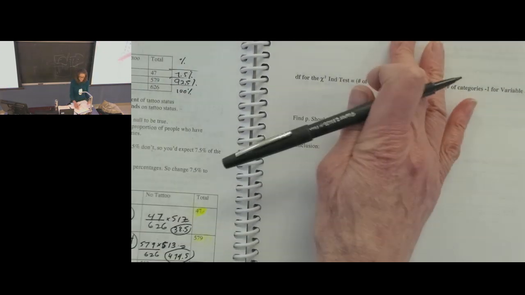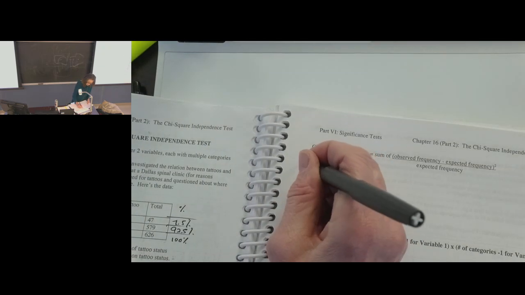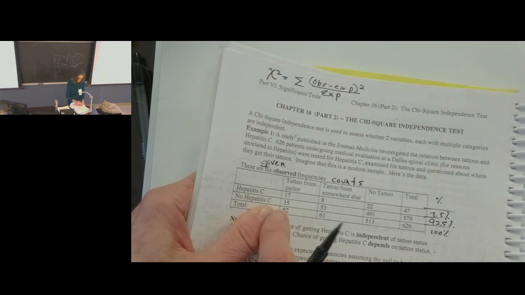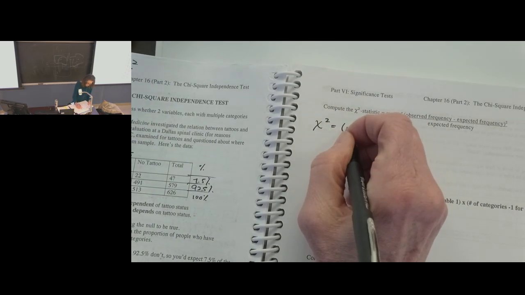All right, so how should we do it? Let's take that first row, otherwise I'll get really confused. So let's take this first row, chi-squared. What do we have? 17, 8, and 22. Those are our observed.